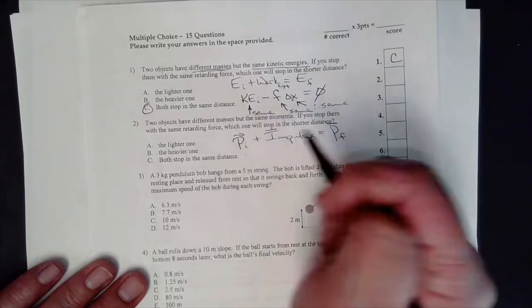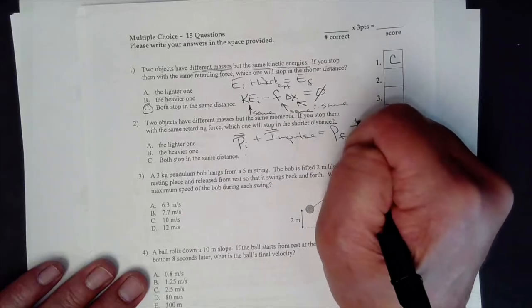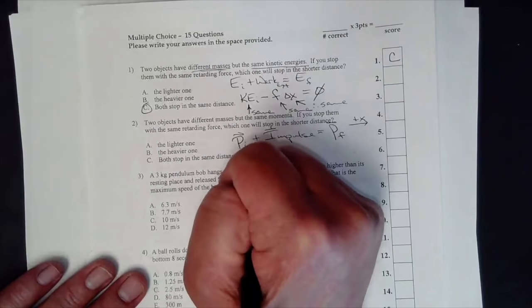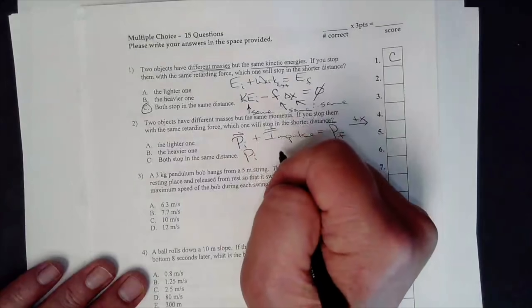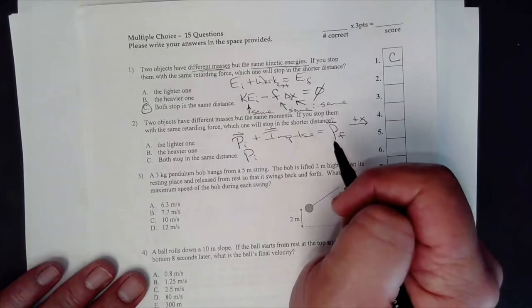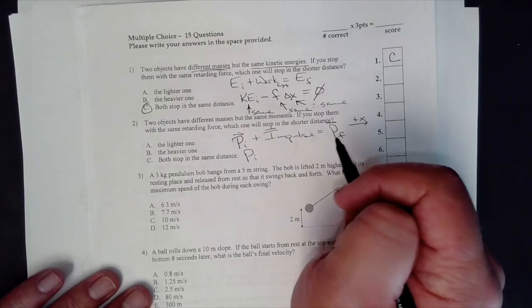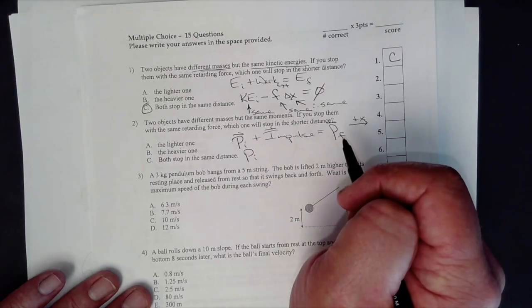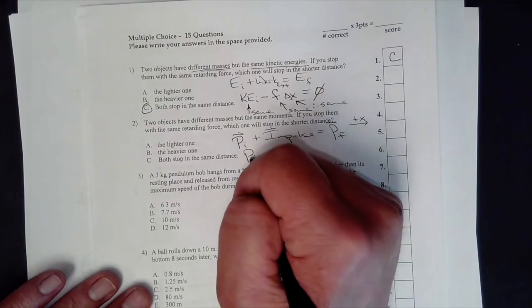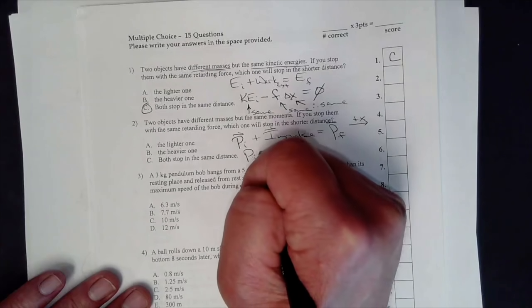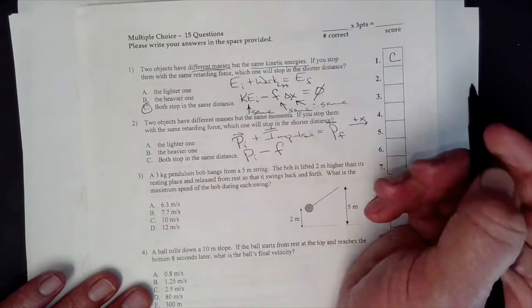Now, if I choose, let's say, to the right to be the positive x direction, then I have my initial momentum. If this retarding force is going to slow things down, it's got to be pointing in the opposite direction of the momentum. So if the momentum's positive, the friction force would be negative.